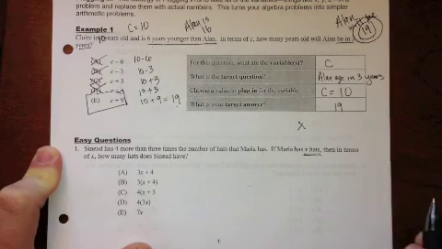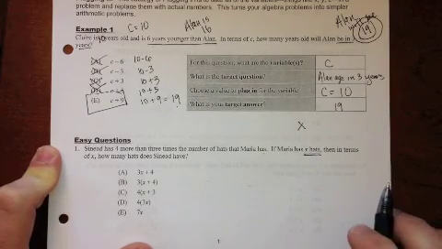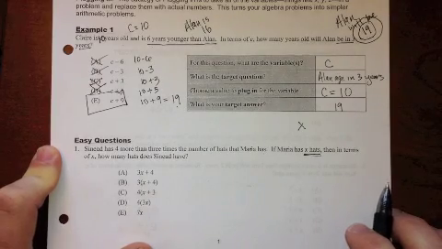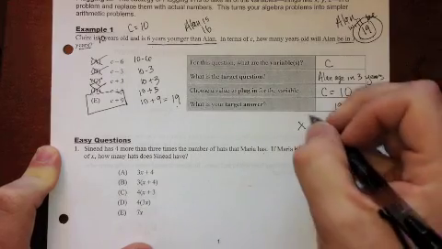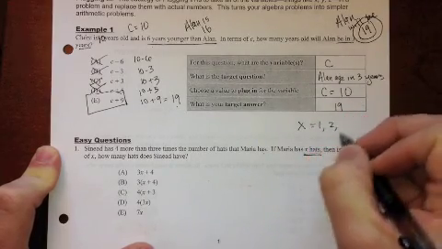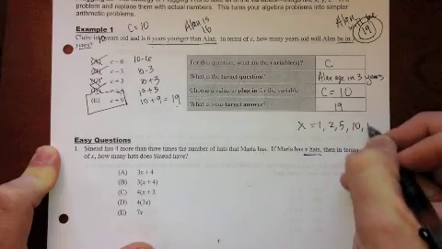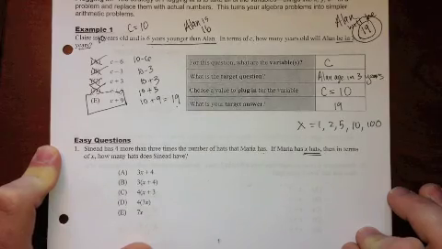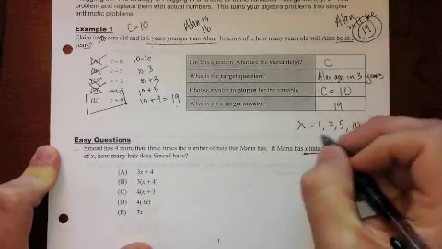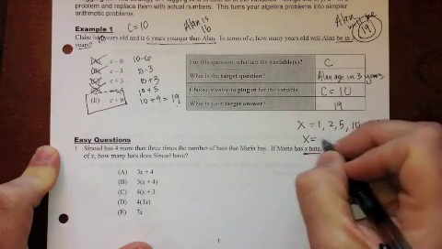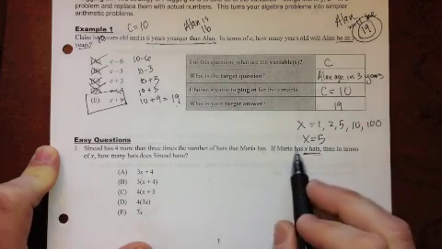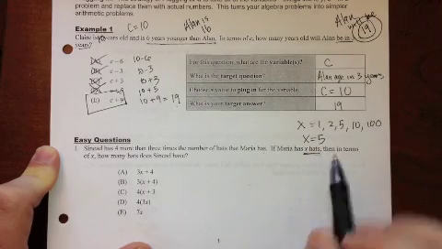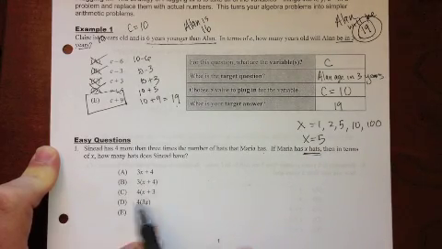I want to choose a number that's not too big, not too small, and a number that's easy to work with. When I say easy to work with, I usually mean numbers like 1 or 2 or 5 or 10 or 100 that are easy for me to do multiplication in my head. In this case, I'm going to go ahead and say X equals 5. Maria has 5 hats. Let me go back and rewrite the question.